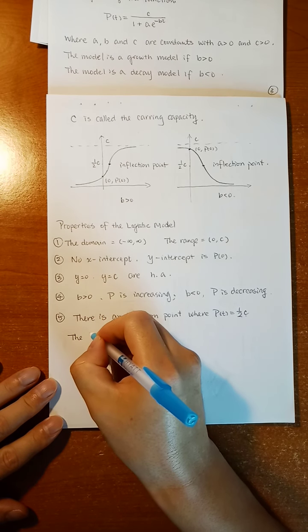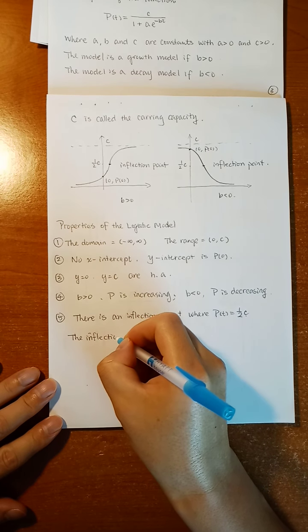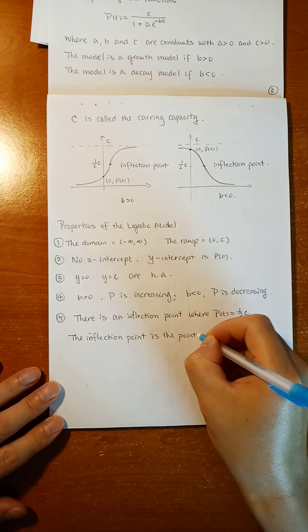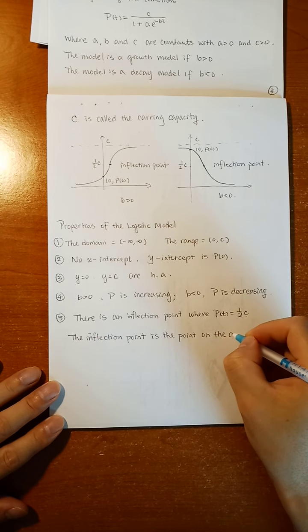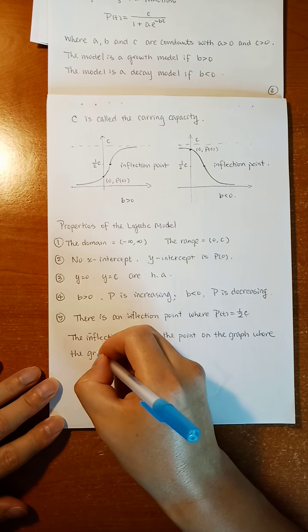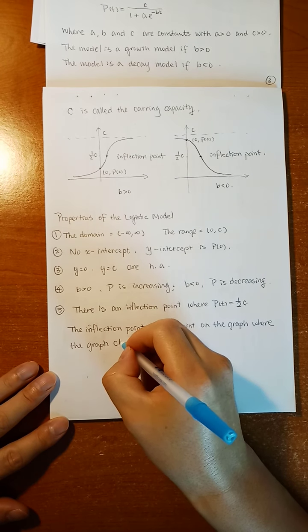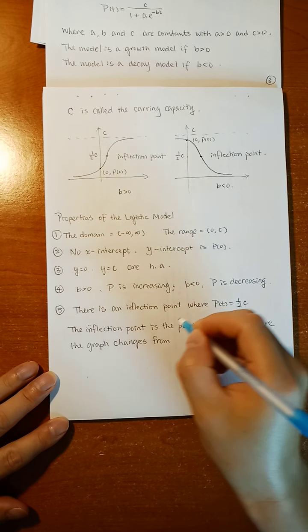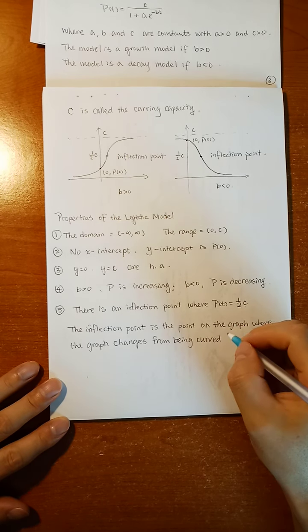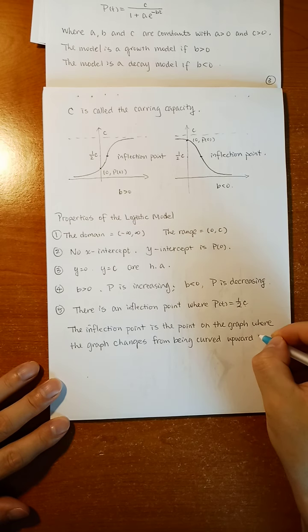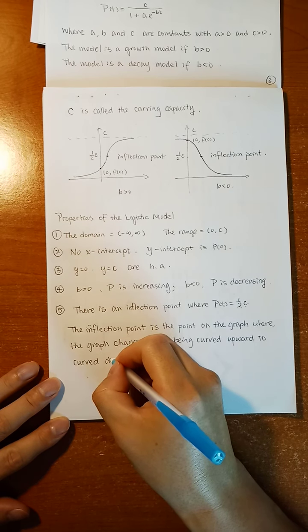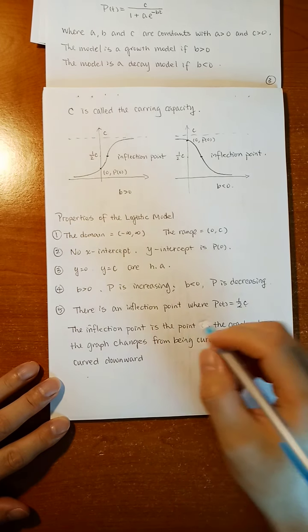The inflection point is the point on the graph where the graph changes from being curved upward to curved downward.